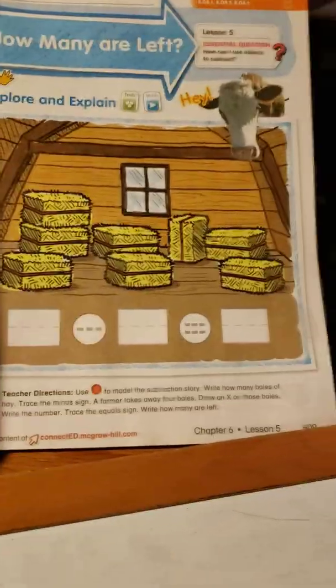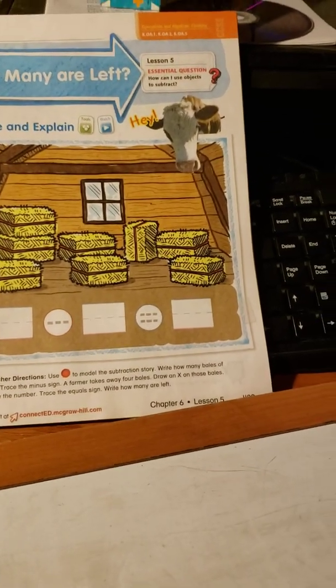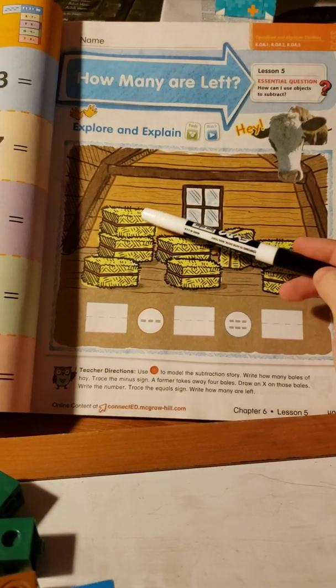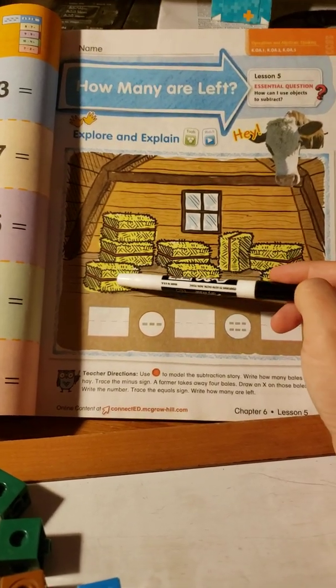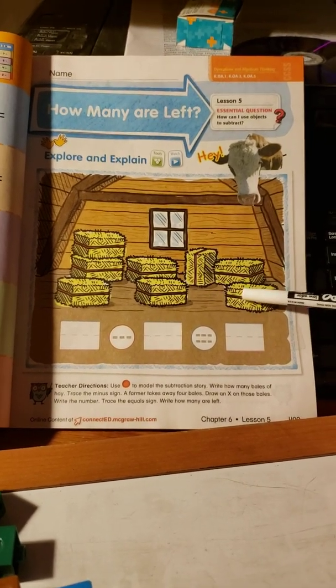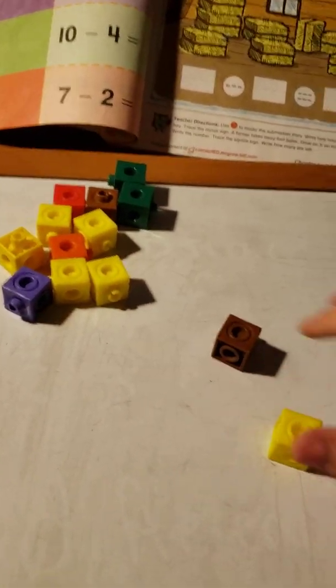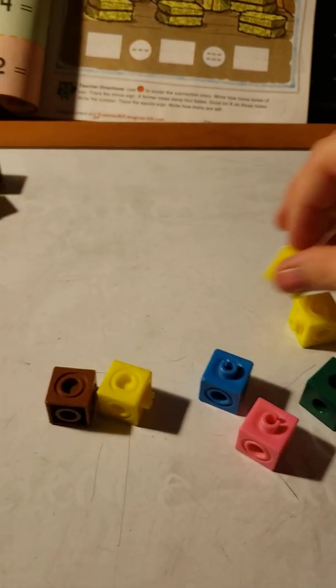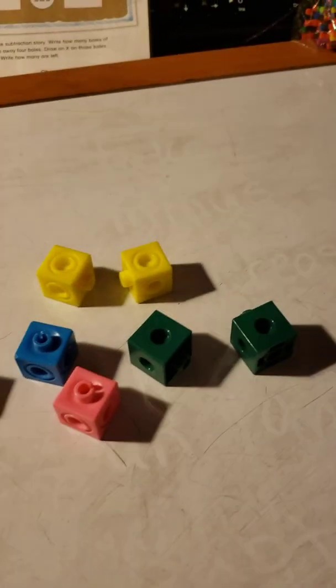Hang on, I gotta get my pen. All right, ready? So to start, write how many bales of hay. So I'm going to count them. Count them with me, kids. 1, 2, 3, 4, 5, 6, 7, 8. Now I'm going to use my manipulatives here and line up 8 of these. So I count twice. 1, 2, 3, 4, 5, 6, 7, 8. Very good. See? So now I have 8.